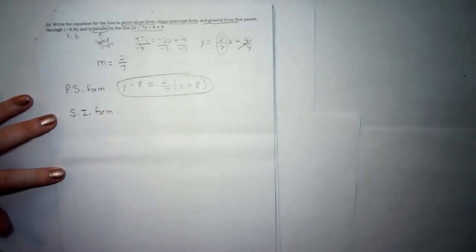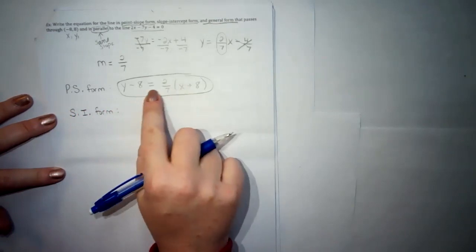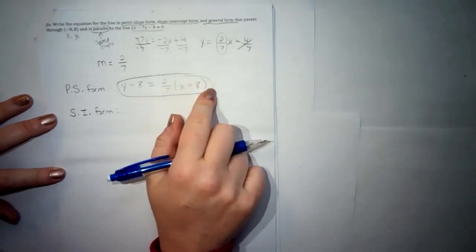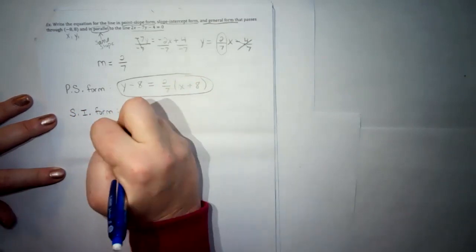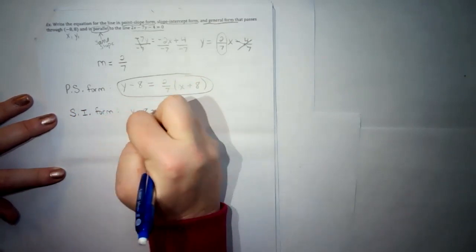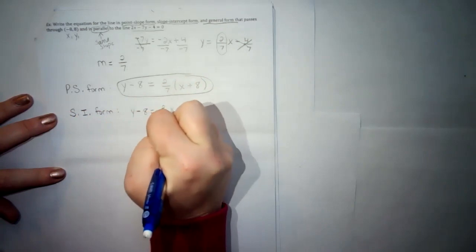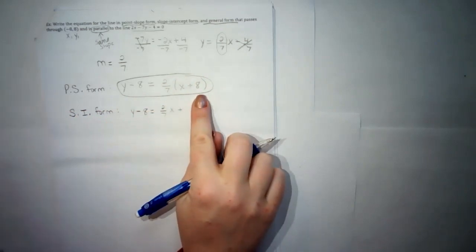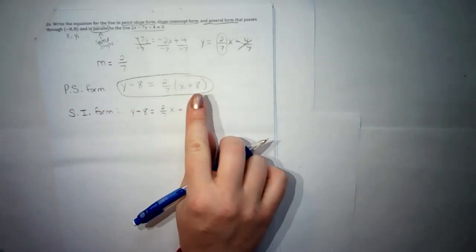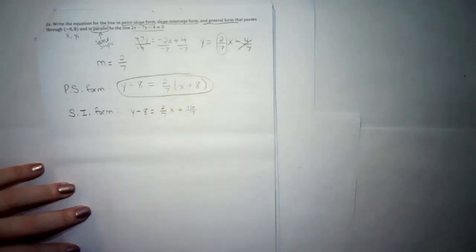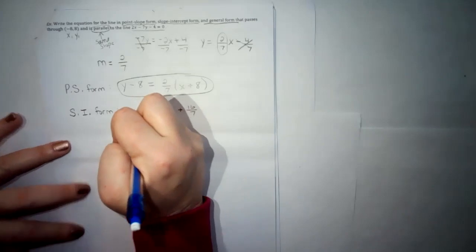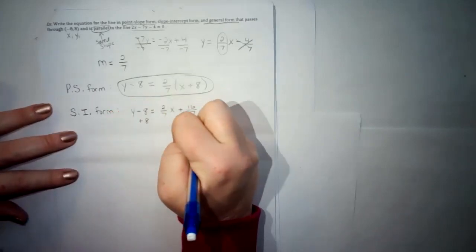Okay, for slope intercept form, I'm going to use this one. I'm going to distribute the 2/7 and then I'm going to add the 8. Students get really confused when you have to multiply 2/7 by 8. But remember, you're just multiplying the tops. You're just doing 2 times 8. And then there happens to be a 7 in the bottom. So don't let that throw you. Okay, now we're going to add 8.